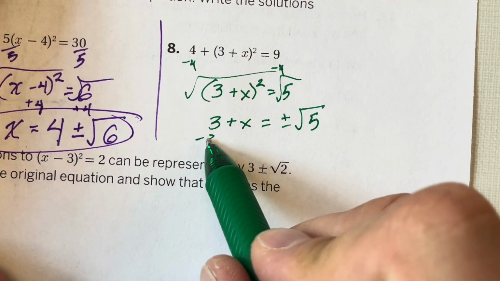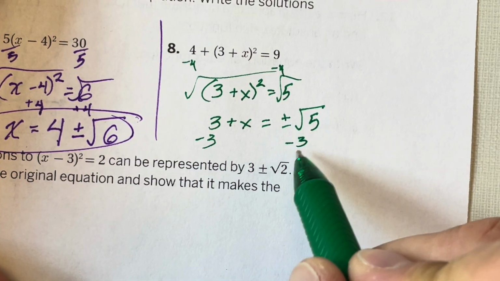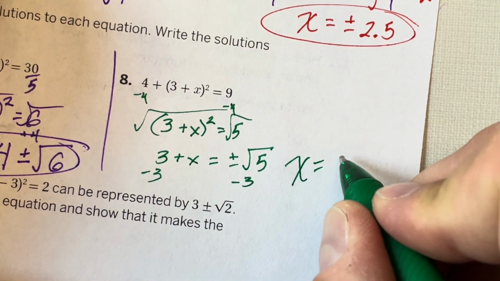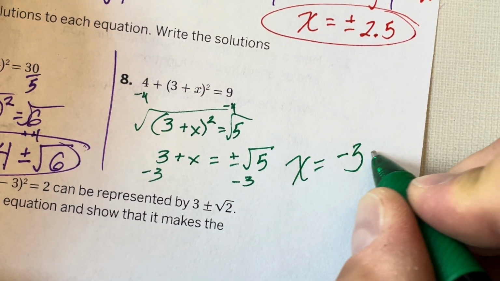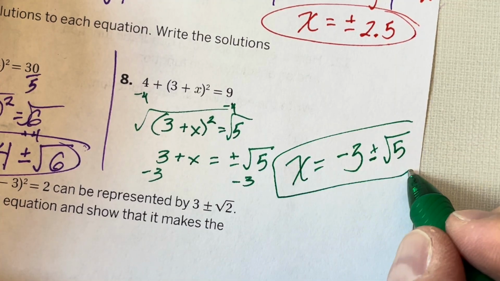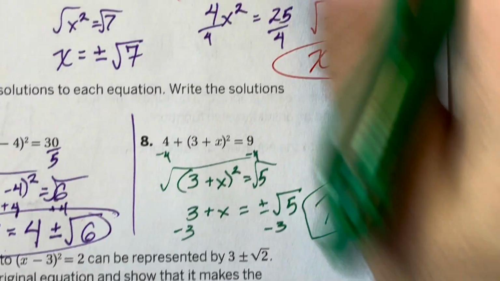And now we're going to take away 3 and take away 3. Taking away 3 is like adding a negative 3. So x is equal to negative 3 plus the root of 5 or minus the root of 5. And we're done. Now that's all I asked you to do in class.